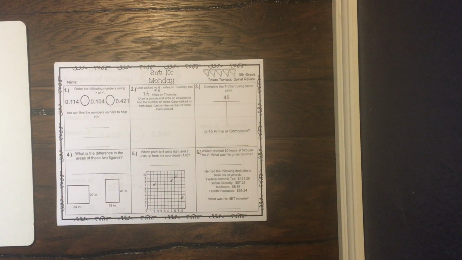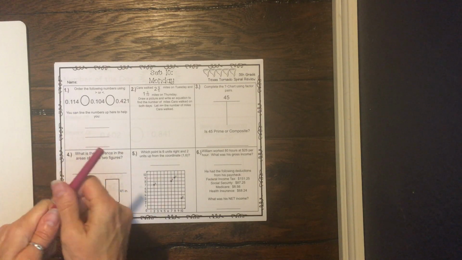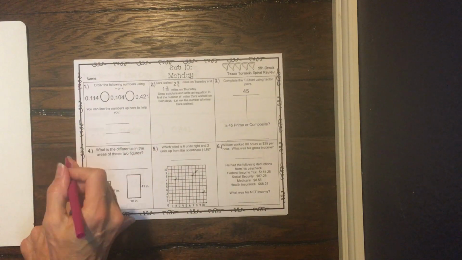Okay, this is set 10 and this is Monday. So we're going to start with number 1. It says order the following numbers using greater than or less than. So again, guys, we're always going to think money.